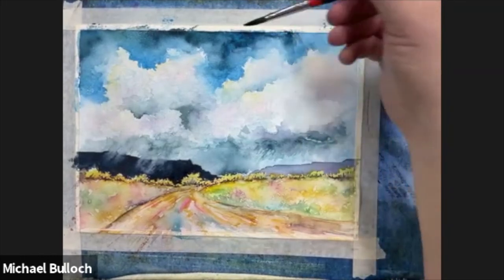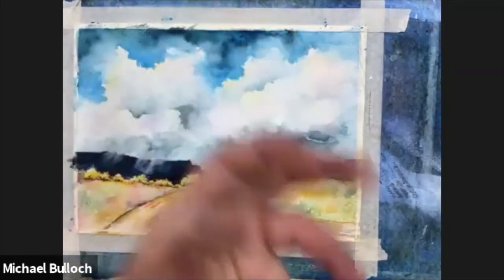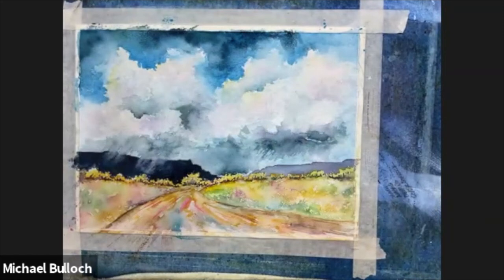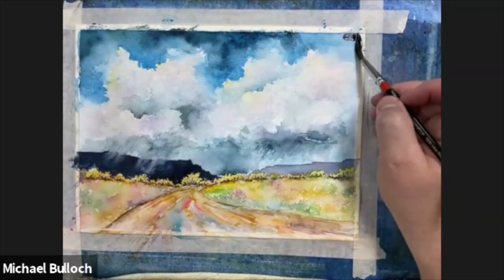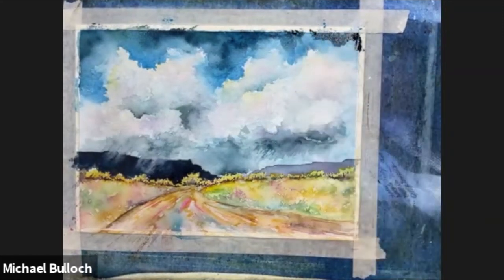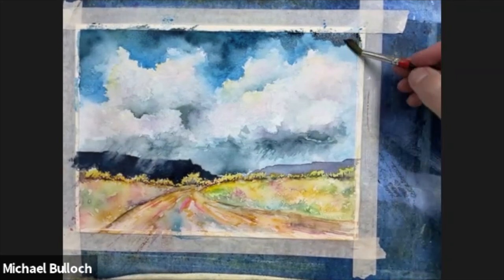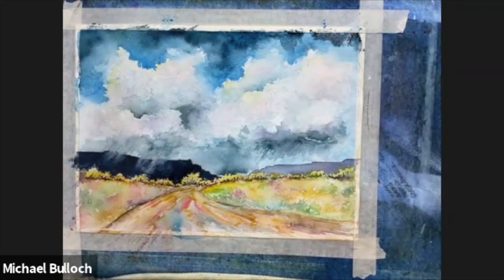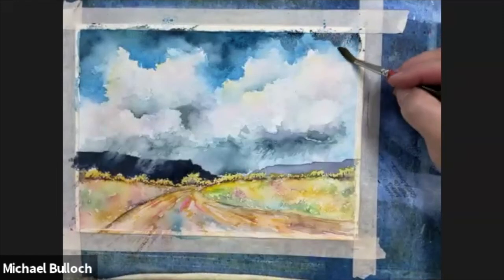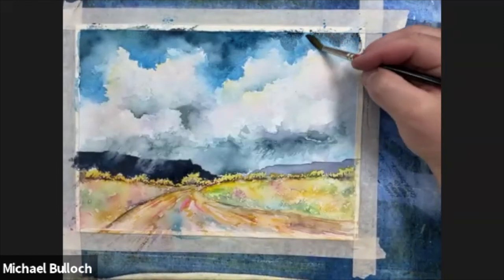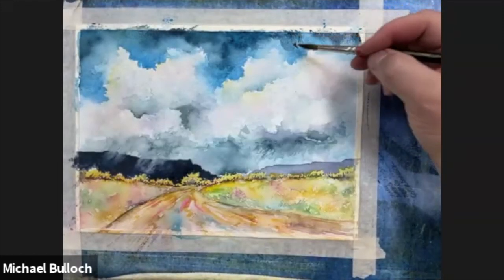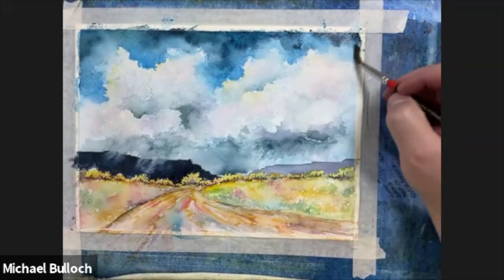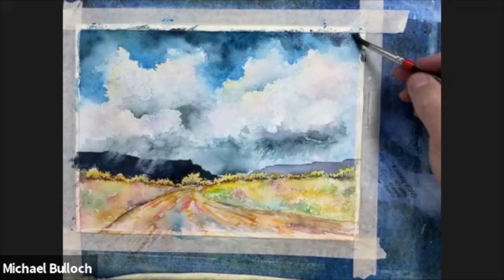And I still have that peacock blue underlayment or undercolor, whatever we want to call it. It's a boiling sky now. Yeah. Looks like a storm. Well, that's the goal for this one. So there's just a little hint of that.